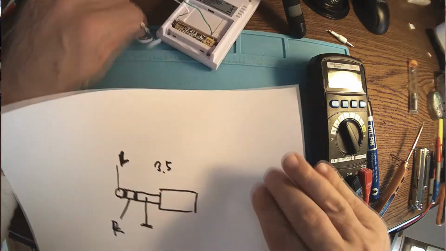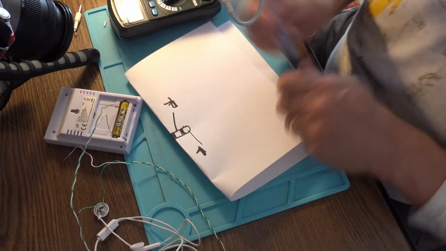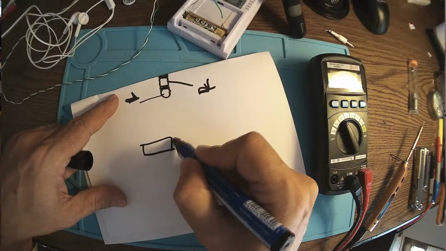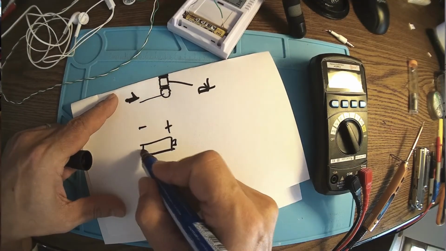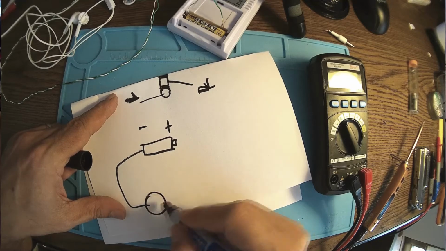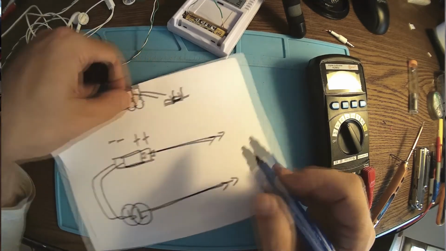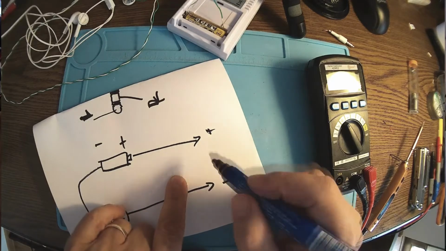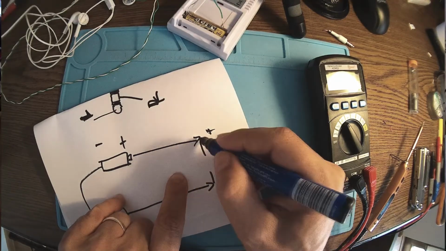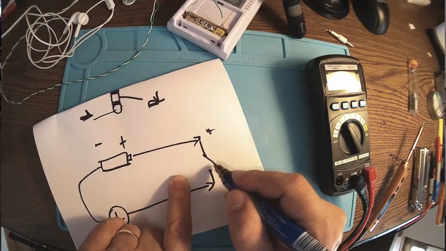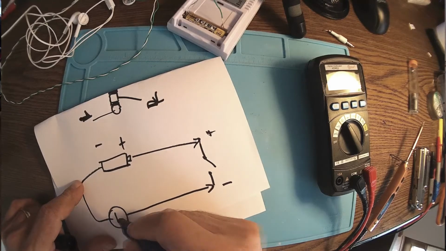Let me draw that for you. So let's say we have a battery, plus, minus. We have a wire. Here we have the loudspeaker. And here we have the testing points, plus and minus. When these are open, there is no sound; when you put them together, we have a sound over here.